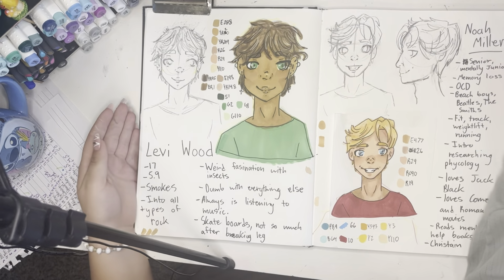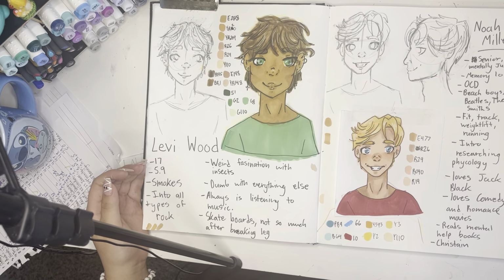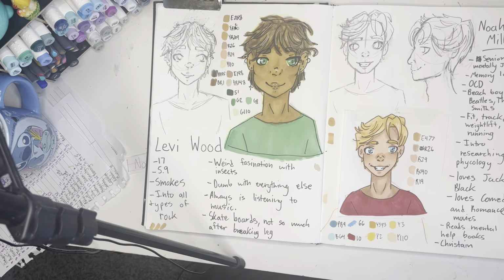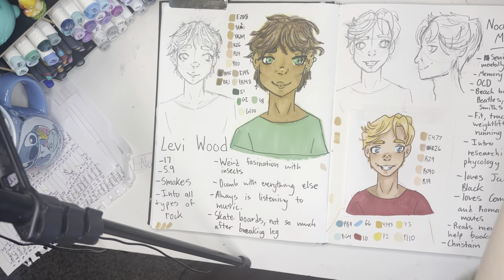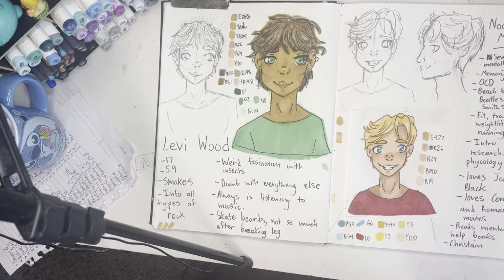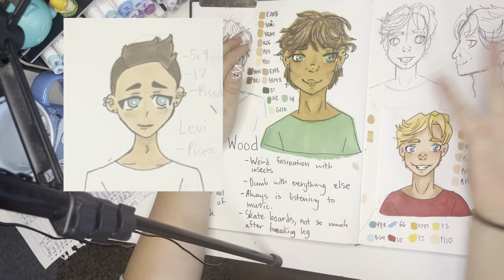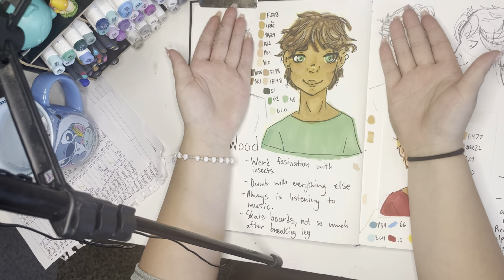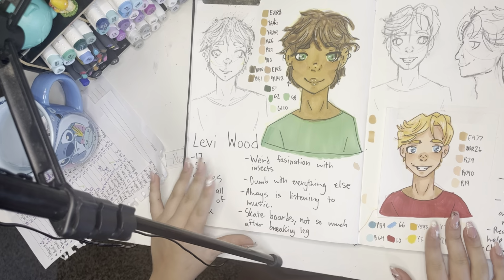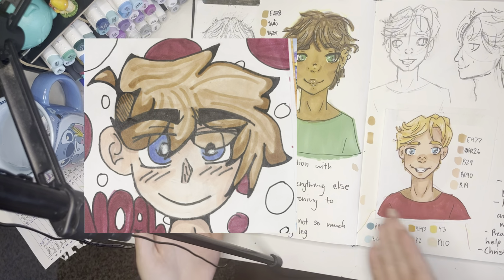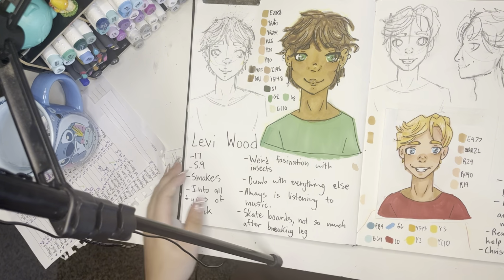Here are the final products. You can read anything about any of them. Yeah, I kind of ruined him with the dimples. I forgot to add them with the shading. Should have done that, but I do remember wanting him to have dimples. Here is the old Levi right here, and here's the new one. Yeah, and then here is the new Noah. Here's the old one. You can see the difference.